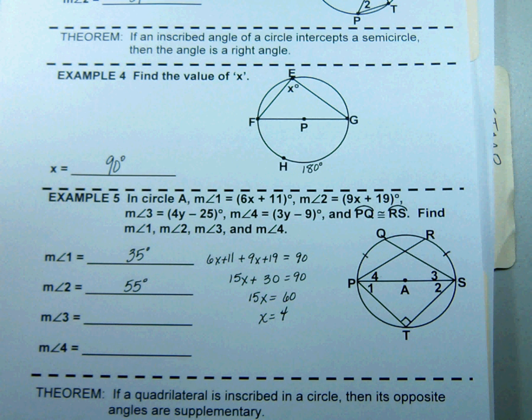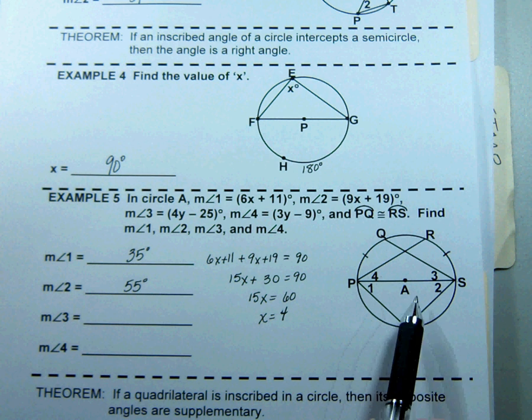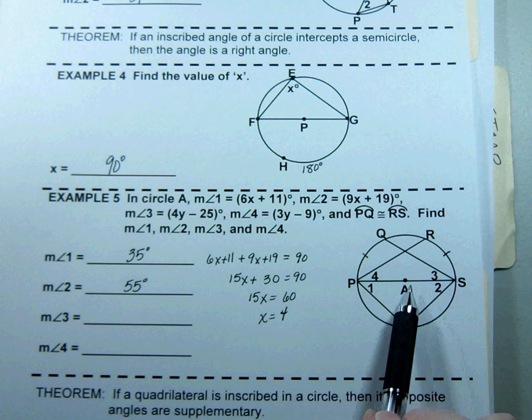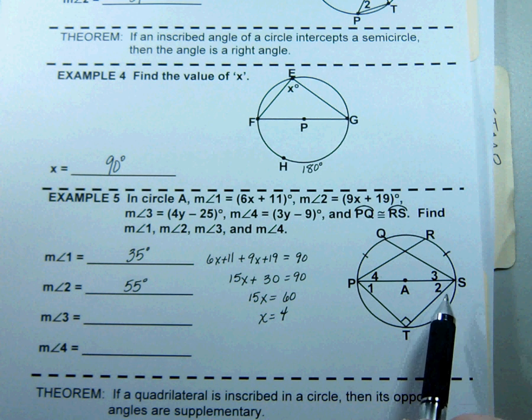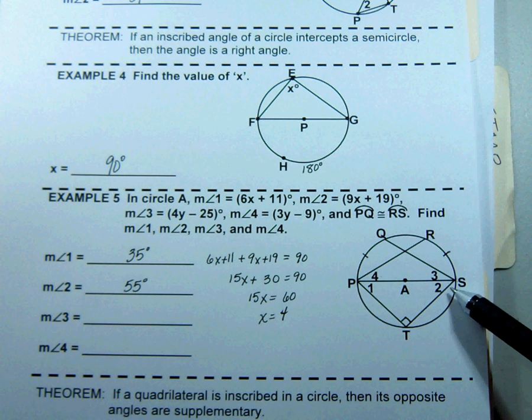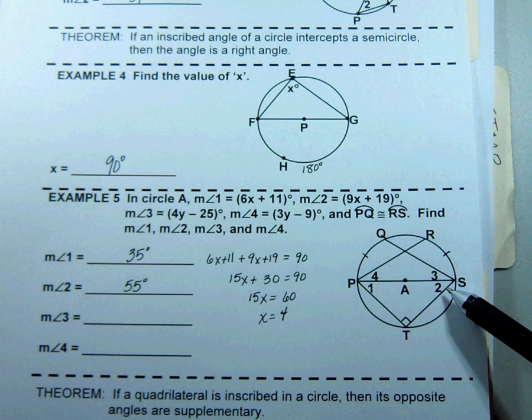Alright, that means that, let's see, these arcs, trying to figure out how we're going to do T. Let me think.